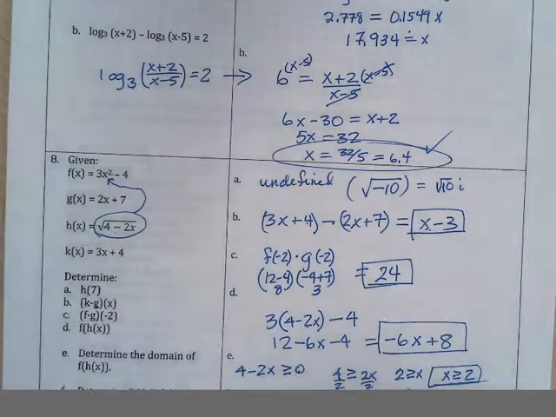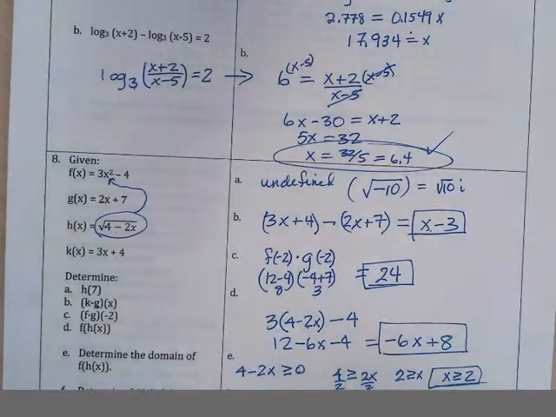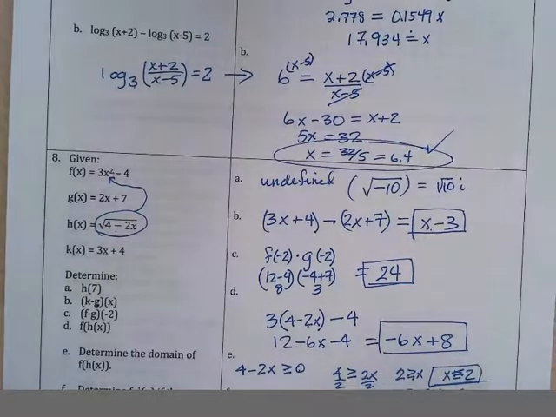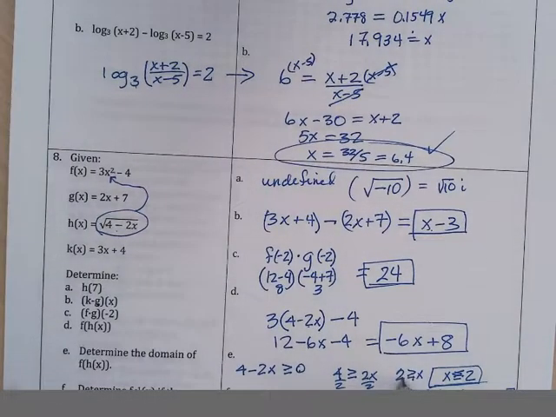So the domain in interval notation would be from 2 to infinity. Oh no, excuse me, I turned that around. Less than, so negative infinity up to 2. Flipping that, x is smaller than 2.